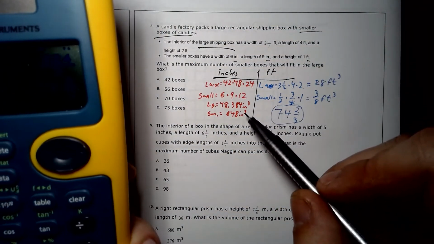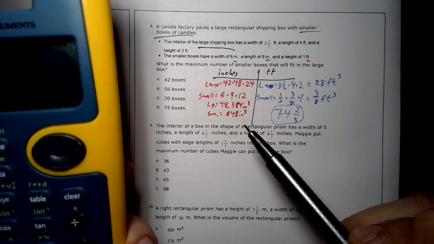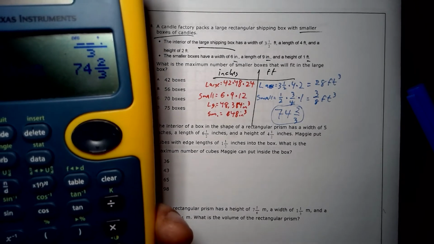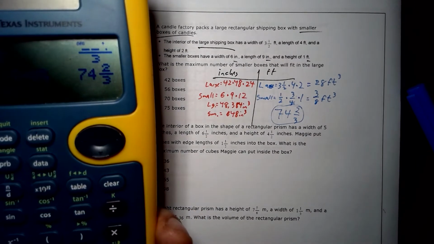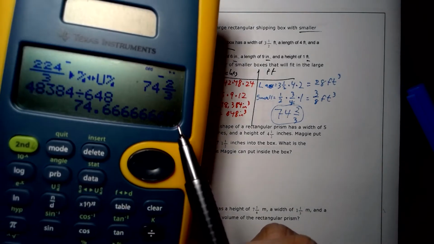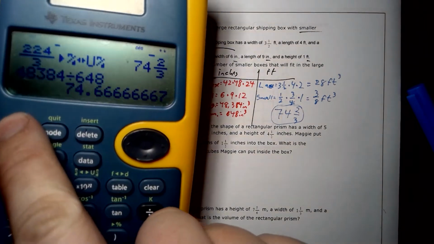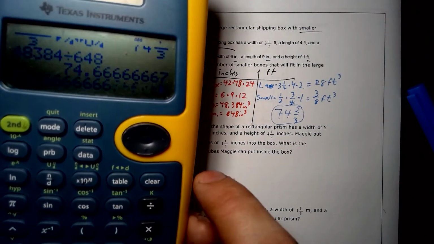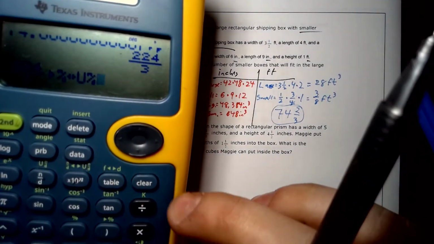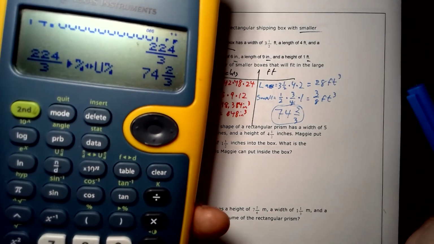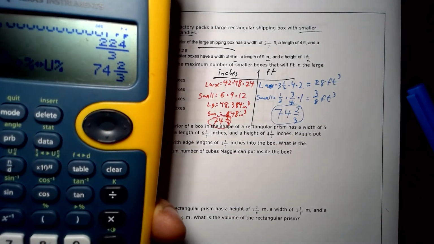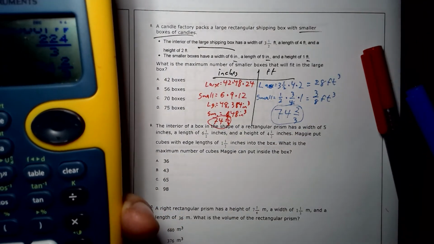Going back over here, we have 48,384 divided by 648, and that gave me a decimal, so let's go ahead and convert that from fraction to decimal. And that is going to be the exact same thing. I can go ahead and do mixed number conversion, and that still gives me 74 and 2/3. I got the same answer for both of them.